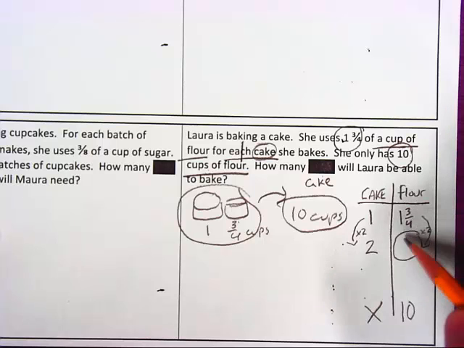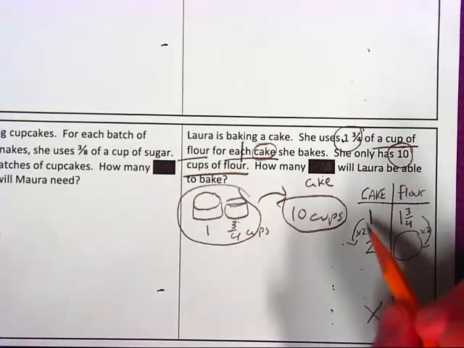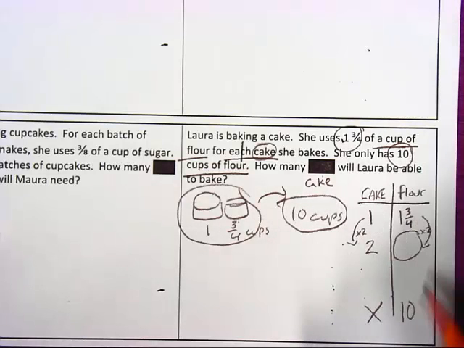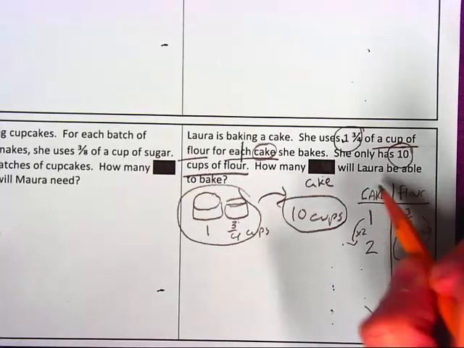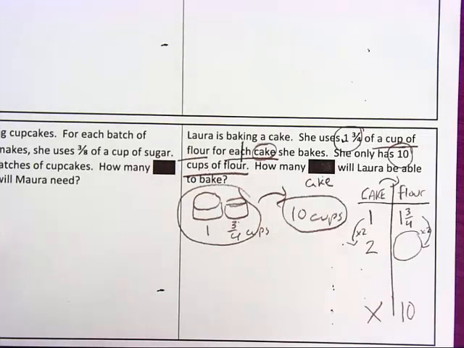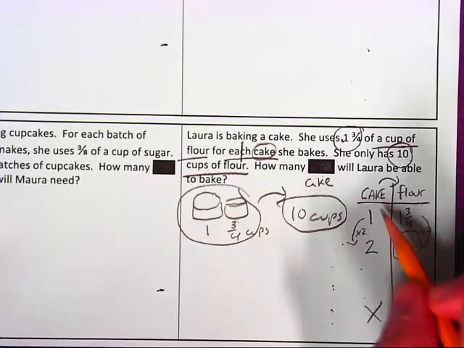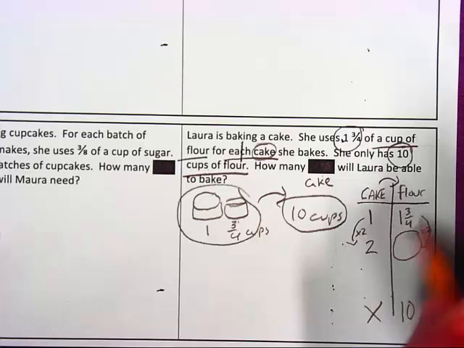I could keep counting by 1 3/4 until I get to 10. I don't know if it's going to hit 10. So instead what I can look at is, rather than changing 1 3/4 into 10, I can actually use that relationship between cakes and flour, right? So I'm starting with the 1. I'm turning that into 1 3/4.